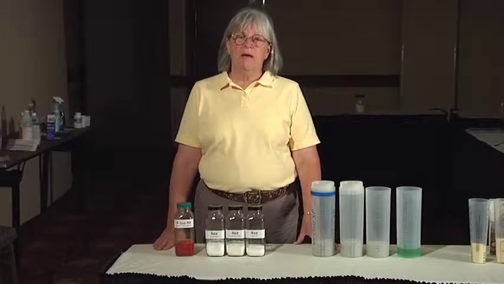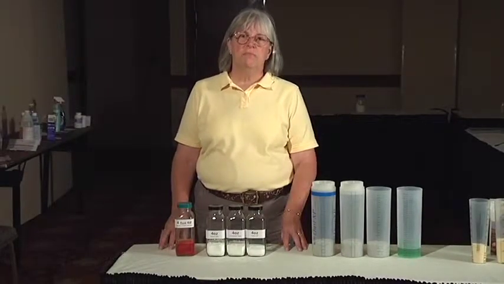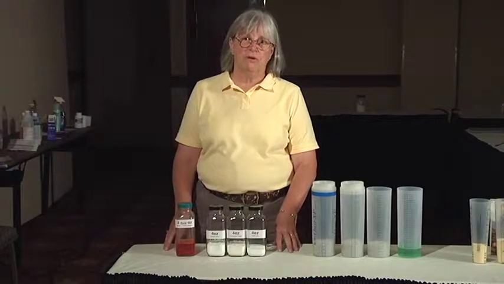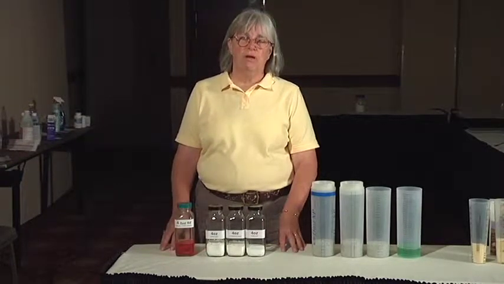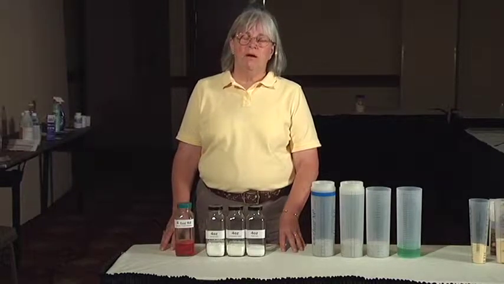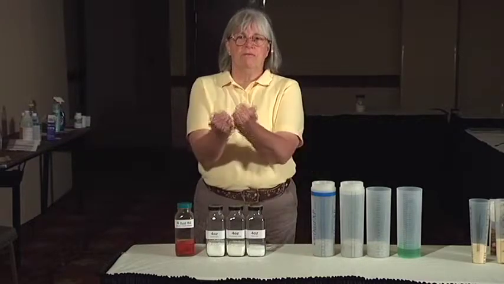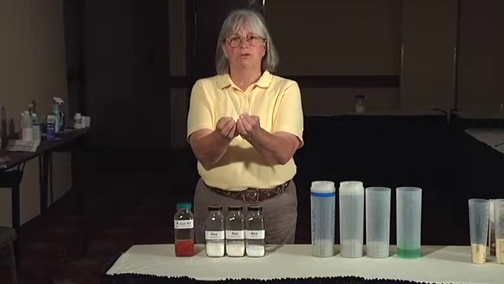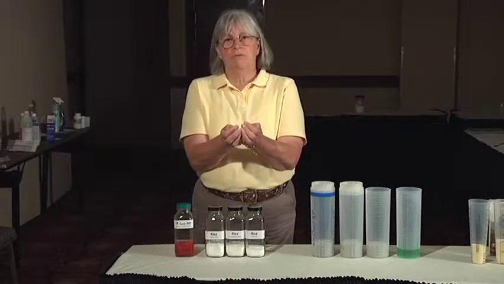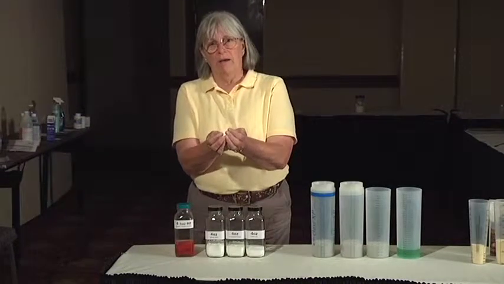Now I'd like to speak about how knowledge of formulations plays into proper measuring of pesticide products. There's a couple things that are important to know. In our country, in our kitchens, we measure everything by volume. We use measuring cups for solids like flour and sugar, but we also use them for liquids like water and milk and wine.